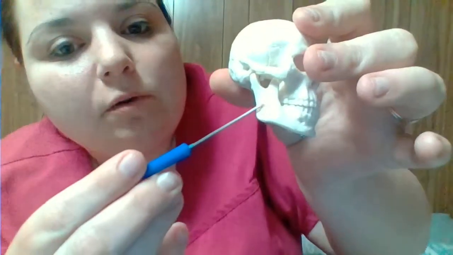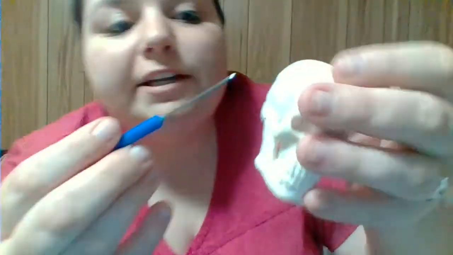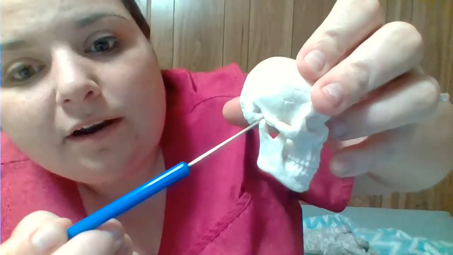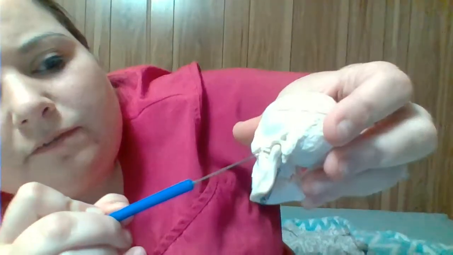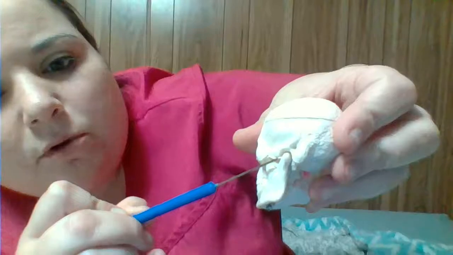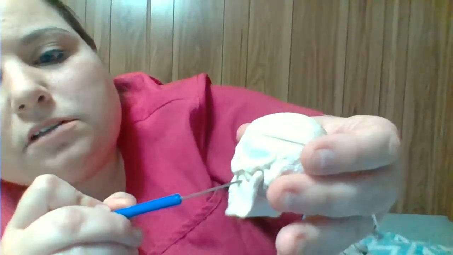The mandibular ramus is on the side, right here. I hold it up, right here. The mandibular notch is right there, where it meets. The mandibular condyle, did I say that right? The mandibular condyle is right here. If you can see that point right there. The coronoid process of the mandible is right here. The one that looks like a crown.